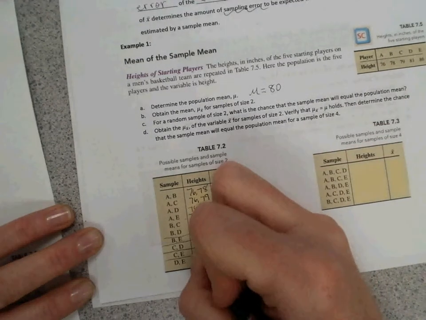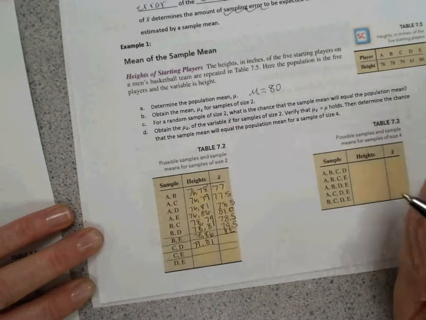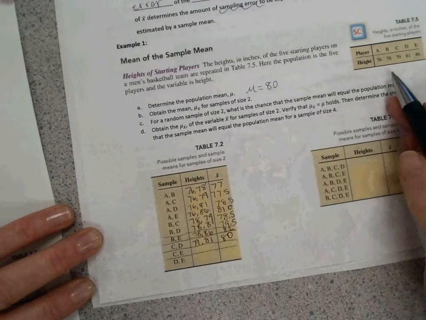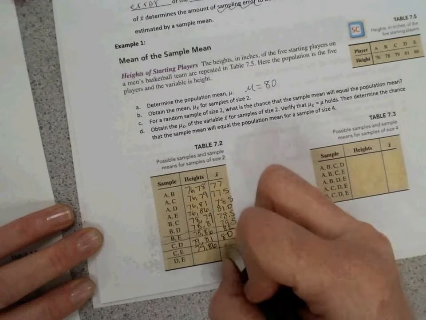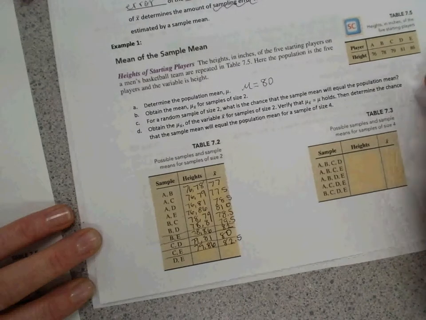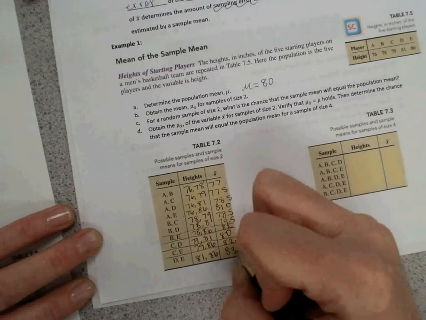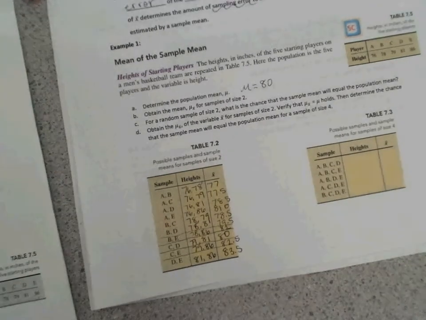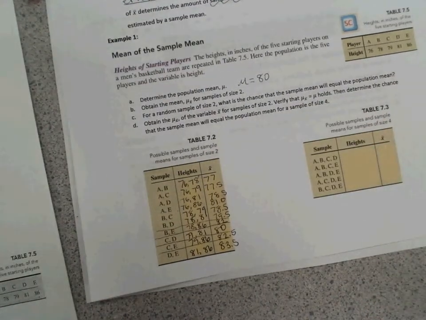And then we have C and D, 79 and 81, and for that the average is 80. C and E is 79 and 86, with an average of 82.5. And then D and E, 81 and 86, averaging out to 83.5. You can see this is a little bit of a tedious process to calculate each one of these, and I had already pre-calculated these, so I wasn't typing in my calculator each time.